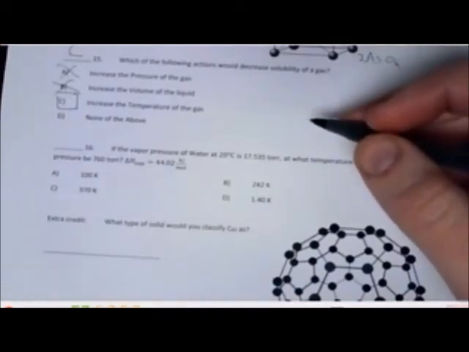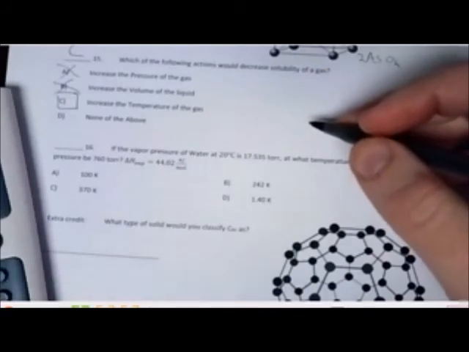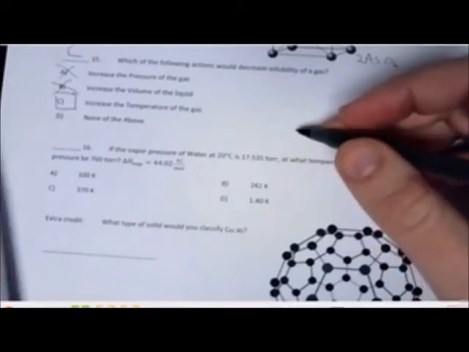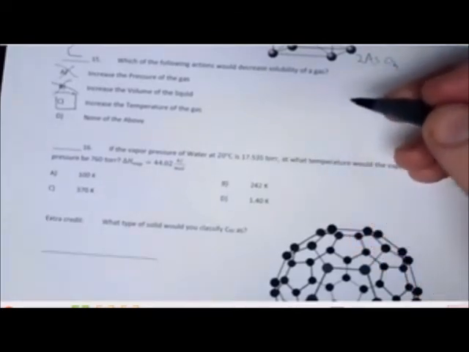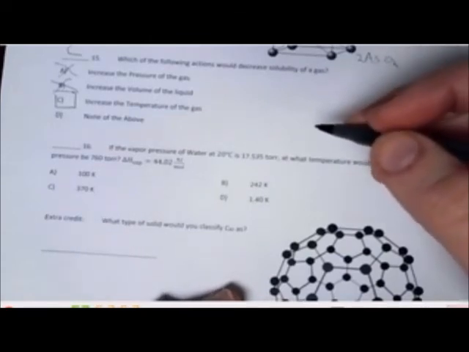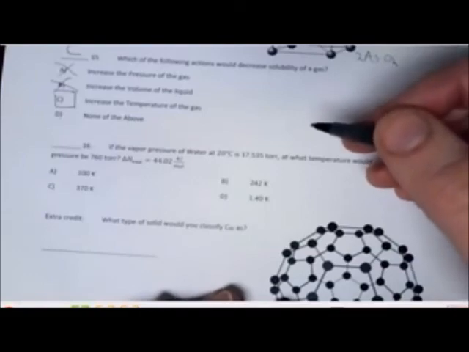Last two is that vapor pressure of water at 20 degrees is 17.535. What temperature would the vapor pressure be 760 torr? Now, this one's actually quite easy and quite tricky. Easy in that you can actually guess and get it right if you know anything about Kelvin. That is 293 Kelvin. So pressure goes up, torr goes up. So the temperature must go up.